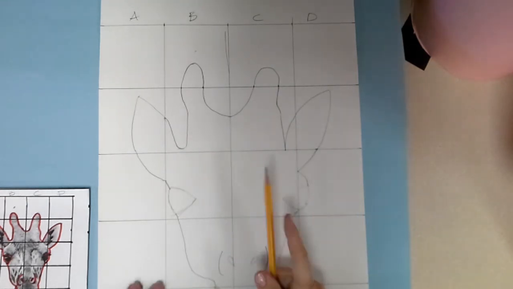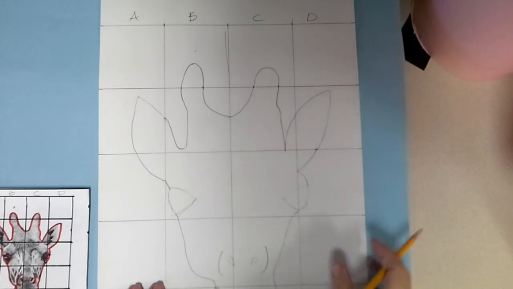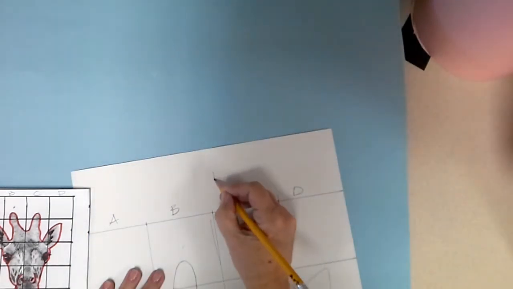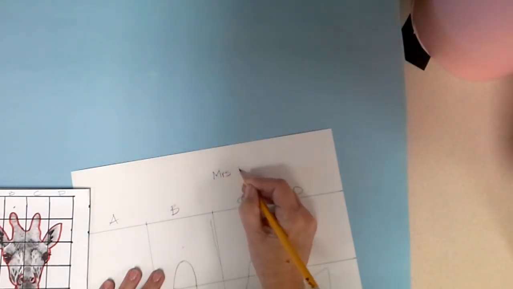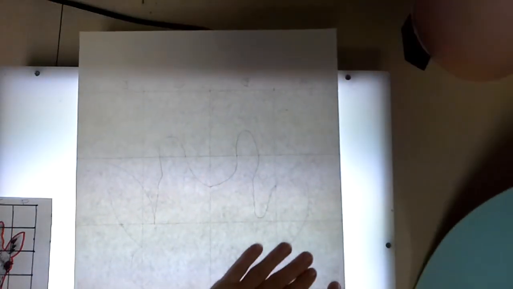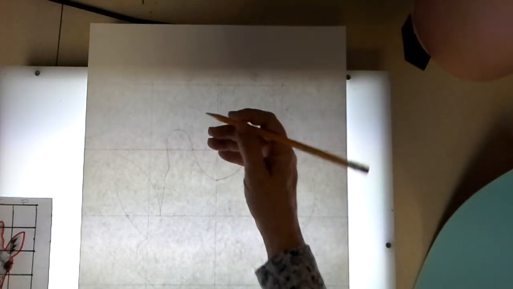Now at this point, what I would suggest is that you make sure you've got your name on here. You go to the light box, flip it over. I don't know how this is going to read on my video. And now I'm going to trace it, and I'm going to paint on this side because this is my clean side. Once you've got it drawn out, then we will divide it up.